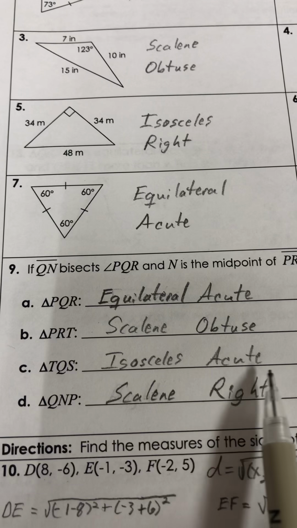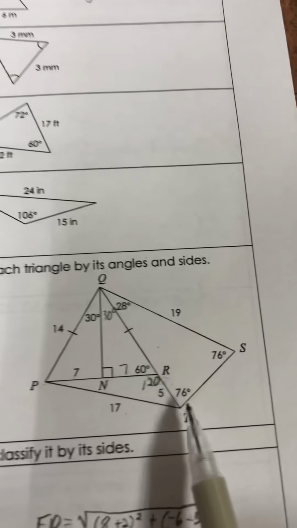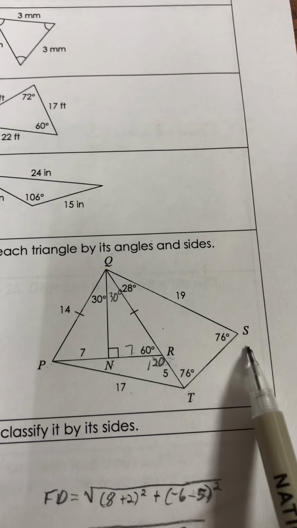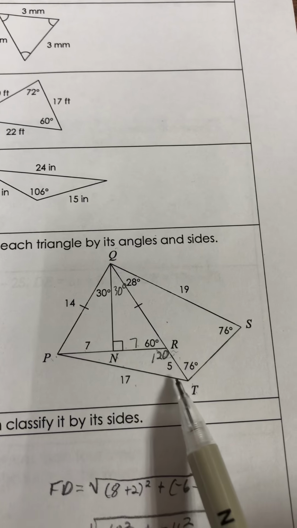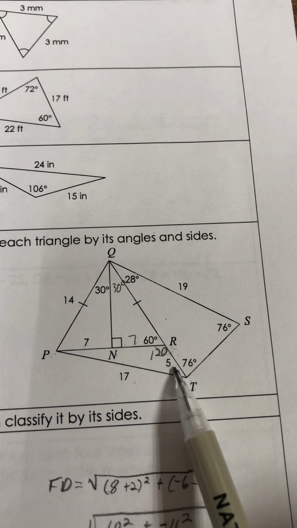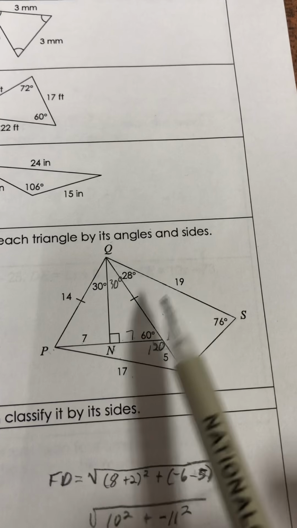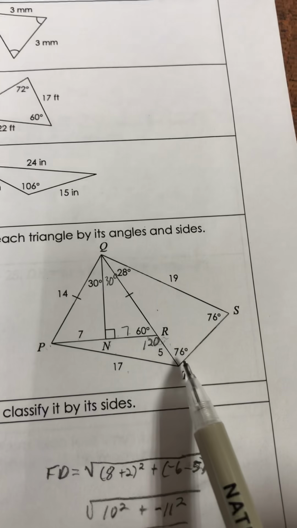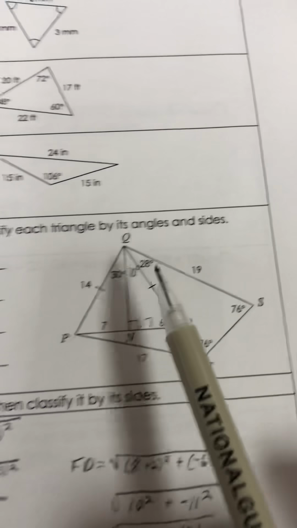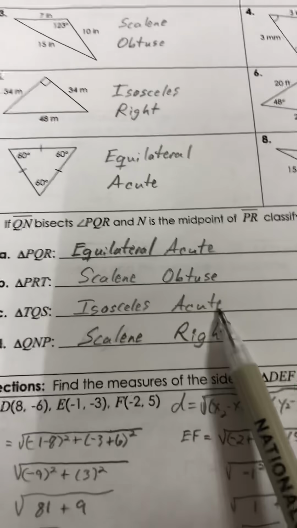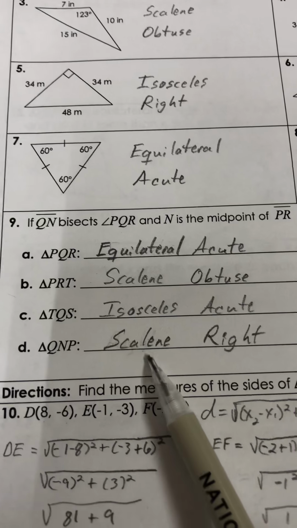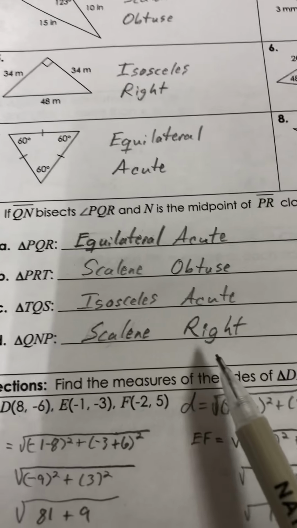TQS is isosceles and acute. TQS, if this is 7, or I'm sorry, if this is 14 plus 5, that's 19. This is 19. So that means it is going to be isosceles. And we have 76, 76, 28. That makes it acute. They're all less than 90. And then D, we have scalene and right.